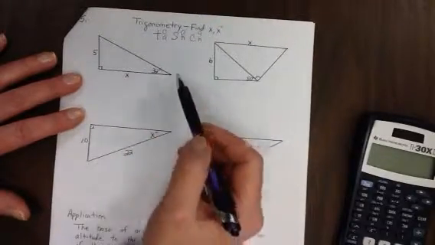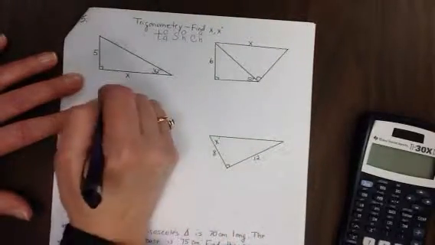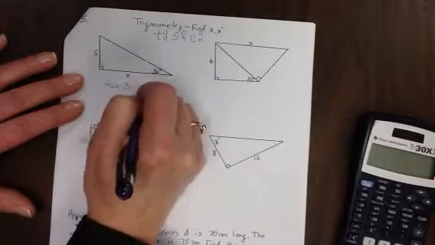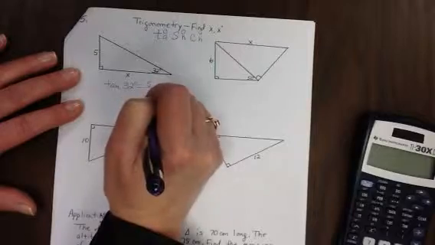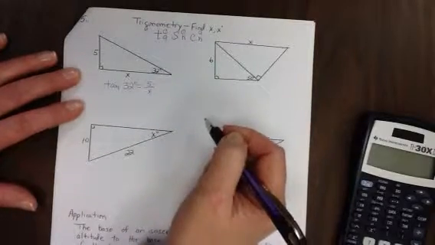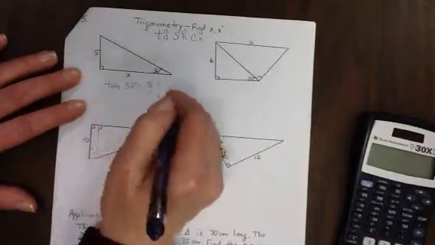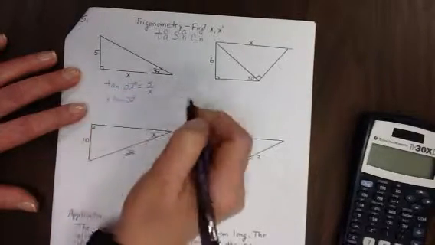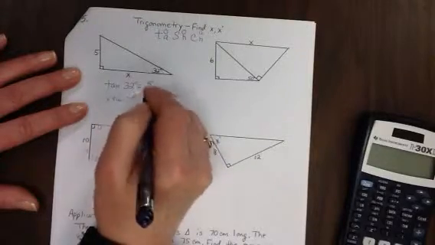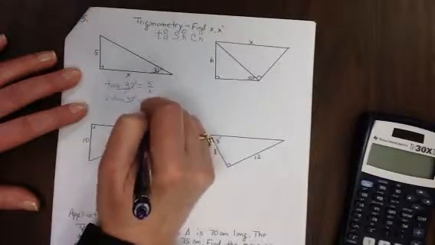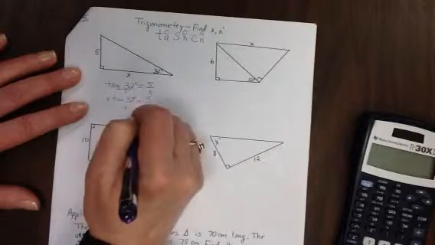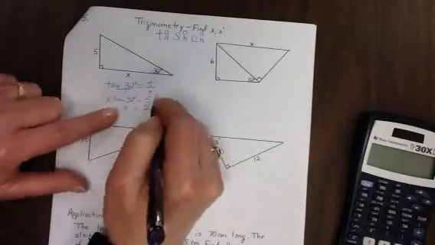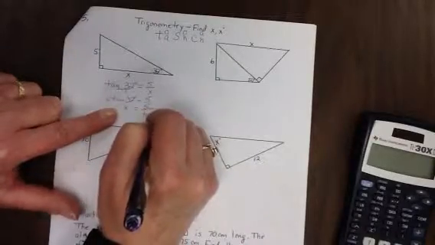The 5 is the opposite, x is the adjacent, so that tells us we're going to have to use the tangent. Tangent of 32 degrees is equal to the opposite, which is 5, over the adjacent, which is x. When we cross multiply, we have x times the tangent of 32 is equal to 5 times 1, which is 5. So then we're going to have to divide both sides by the tangent of 32. So x is equal to 5 divided by the tangent of 32.